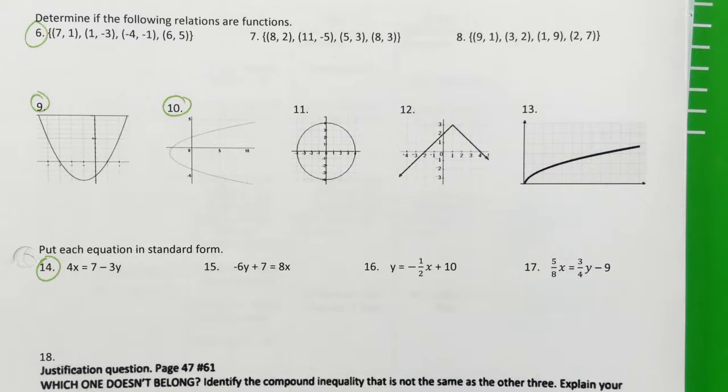All right, here we go. Number 6. In order to be a function, what has to happen? Yeah, that's the vertical line test, but I don't have a graph. So how do I look at it when I have ordered pairs like that?